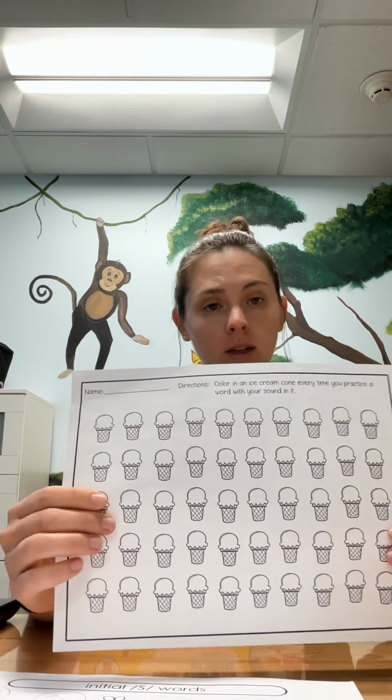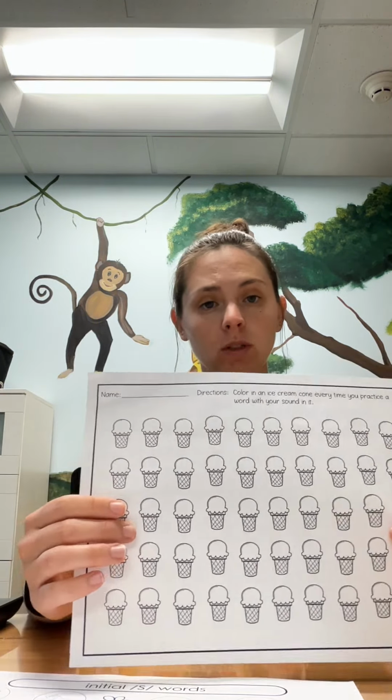You could also have it be a little bit more general and just work on getting those trials of each sound that they're working on. So after each repetition of that sound, whether it be in a word or in isolation, they would just get to dot something. In this case, it's ice cream cones. And it just keeps it a little bit more fun and interesting. You're not just drilling them, you're giving them something to do after each repetition.